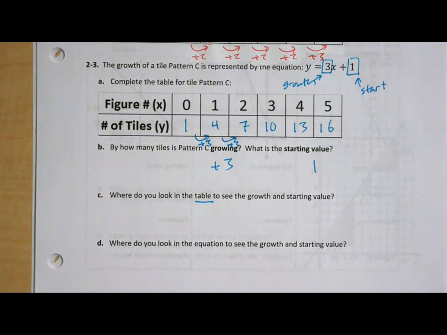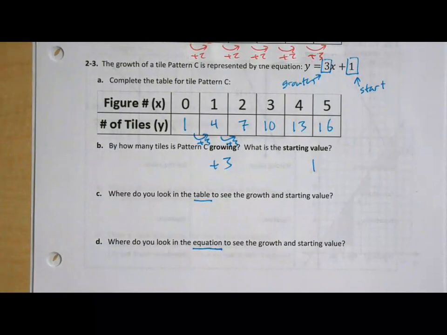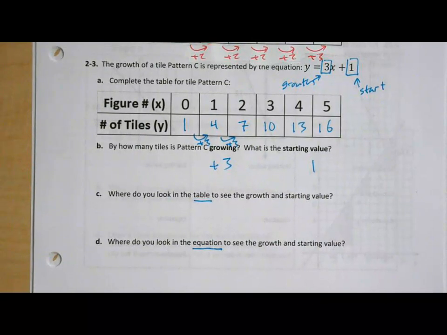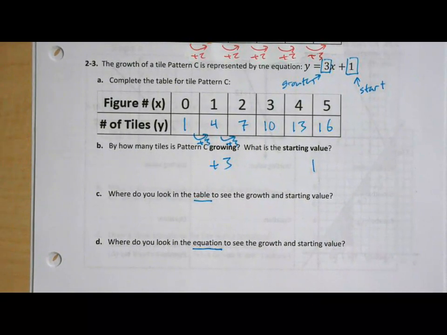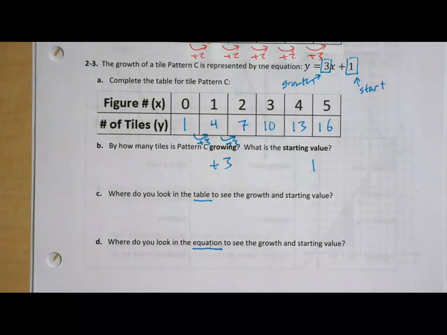And then part D, same question, but this time equation. If I give you an equation, like we did in this problem, where do you see the growth and where do you look to find the starting value? I'm not going to write my answers up here. I'm more interested in you writing down what you know and understand at this point. Where do you find the growth and where do you find the starting value?